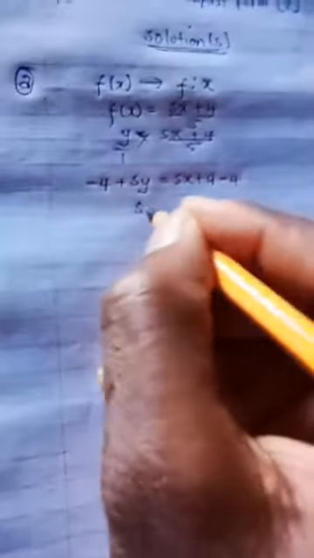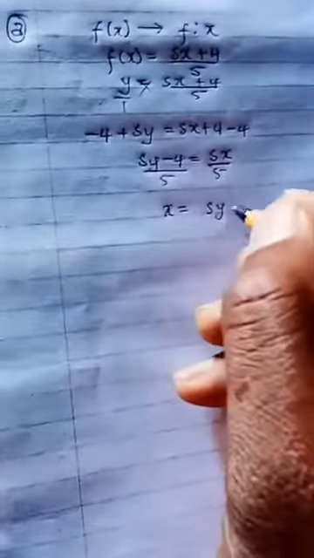So you say 5y minus 4 equals 5x. Then you divide by 5, and x equals 5y minus 4 divided by 5.